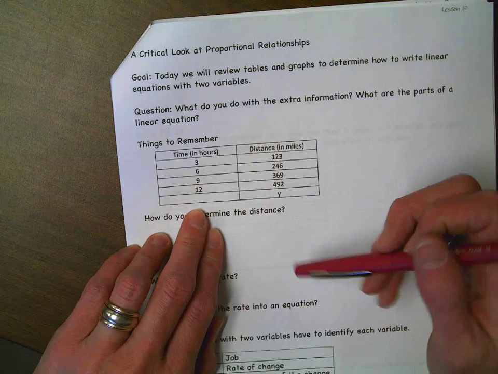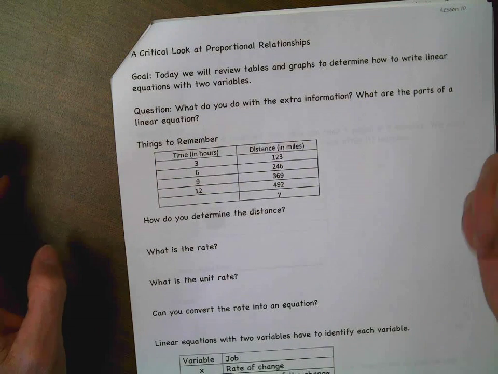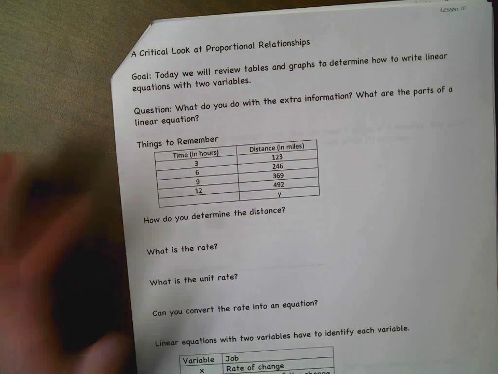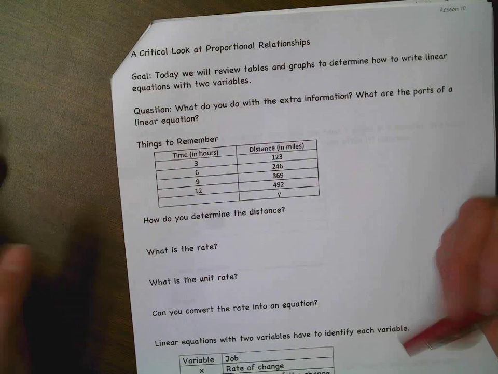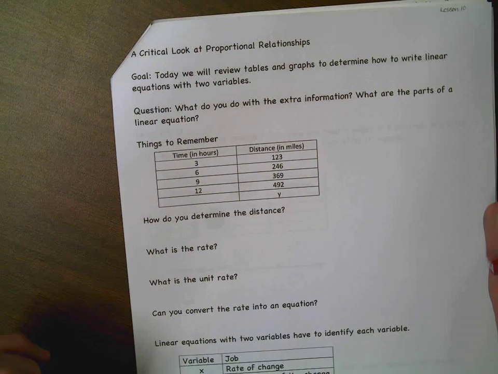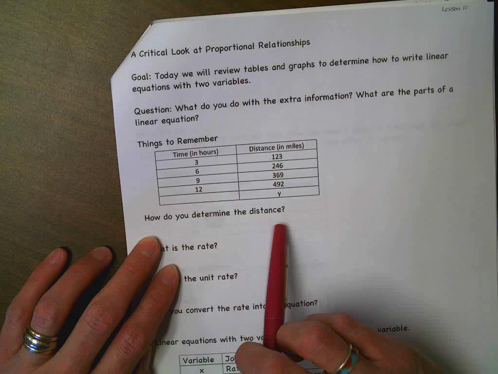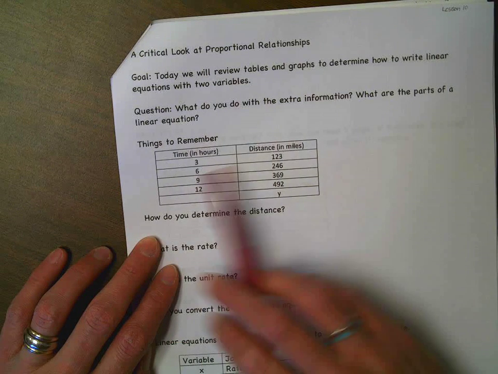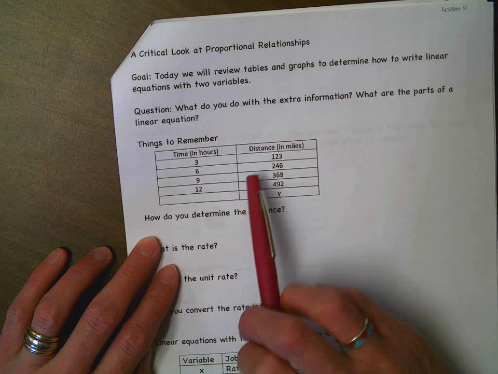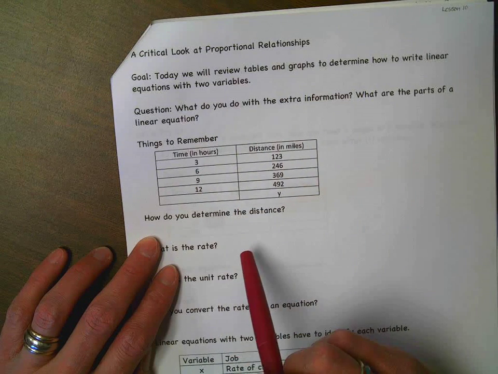So our job in this table is we're trying to figure out what is the constant rate of change. Okay, what is the rate? What is the constant rate of change? What is the unit rate? And then we're going to figure out all of the ins and outs of that. So the first thing that I want you to be thinking about is, how do you determine the distance? So looking up here at the table, what do you think is the way that we determine the distance?